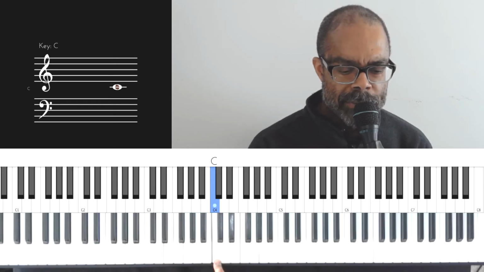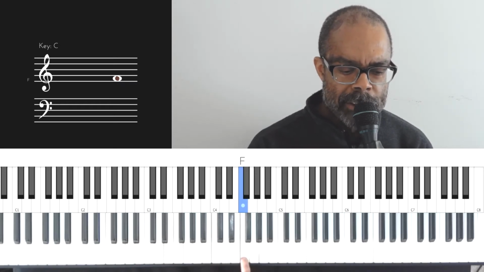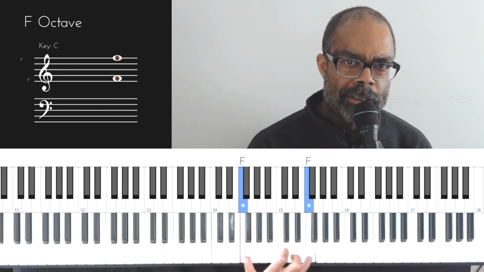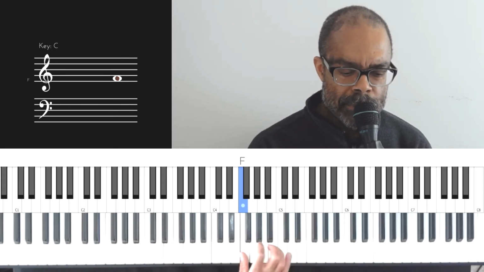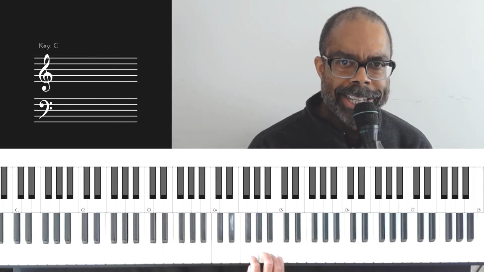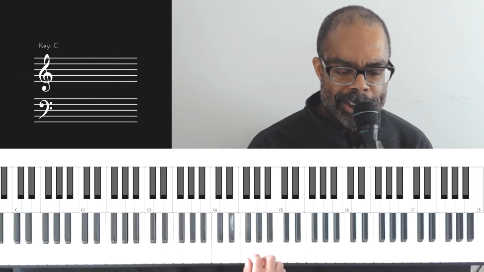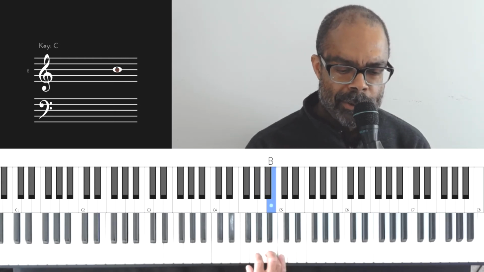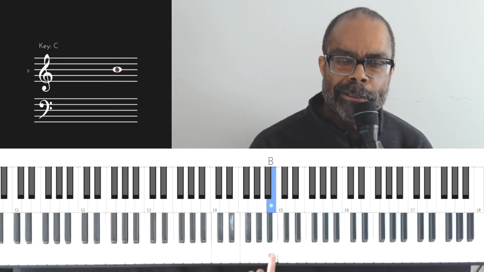So for instance, if I start here on F, and I try to go from this F to this F and play do, re, mi, fa, sol, la, ti, do, it sounds like this. Wait a minute. Ooh, that didn't sound good. Let's try it again. Woo! That note sounds bad.